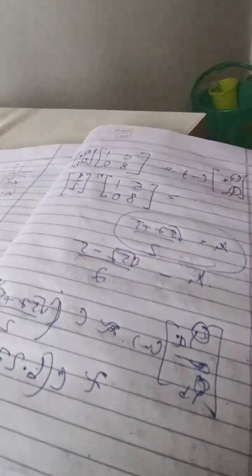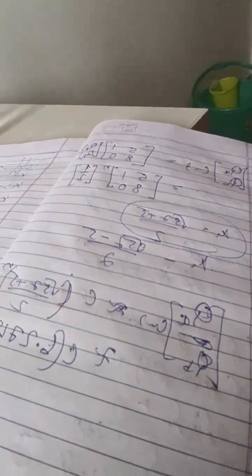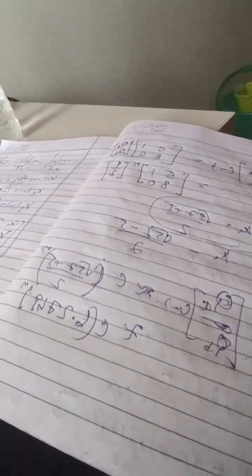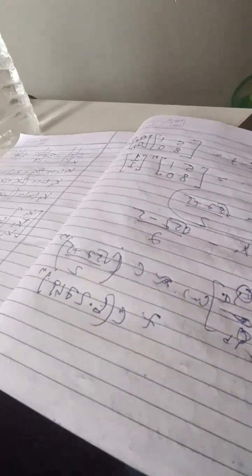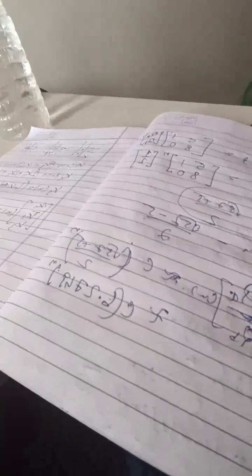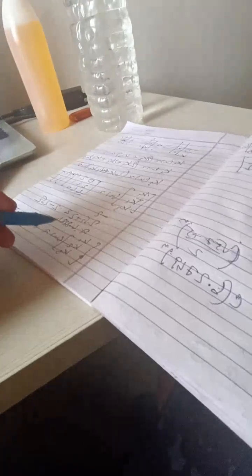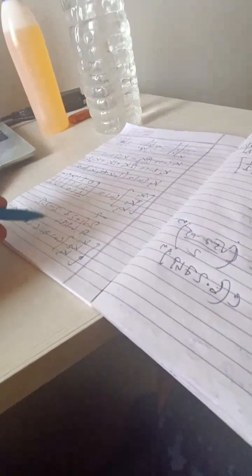Since one can write any matrix power n as a linear combination of the exponents of the eigenvalues.